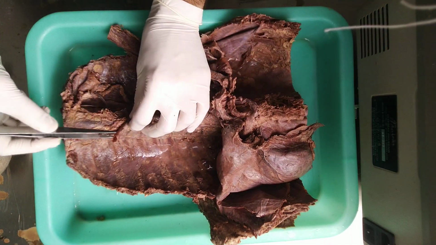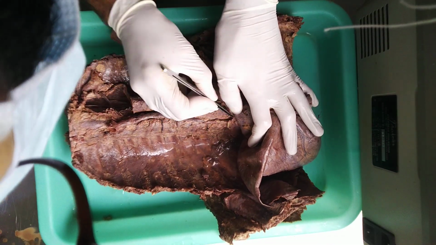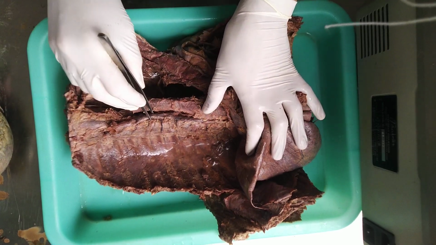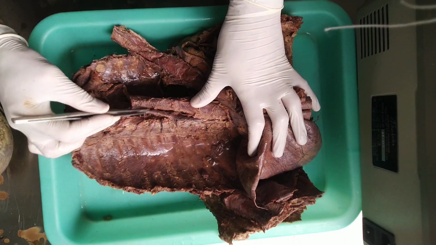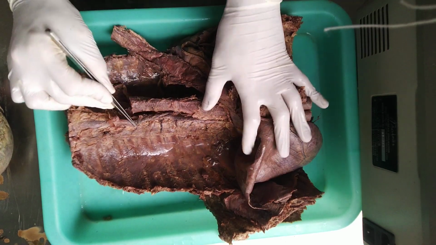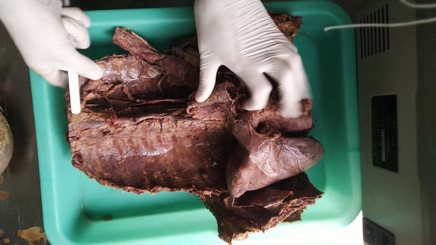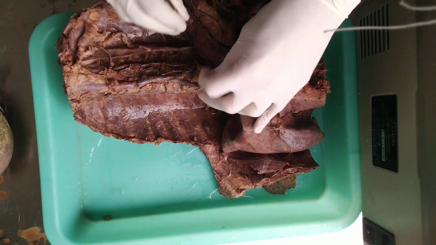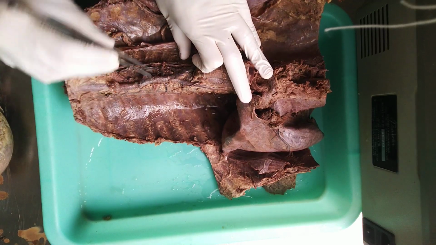this structure here, this is the azygos vein. Okay, this is the azygos vein. So you can see the posterior intercostal veins opening into the azygos vein. So on the left side we have the hemiazygos and the accessory hemiazygos veins. So this is the accessory hemiazygos vein, this one.